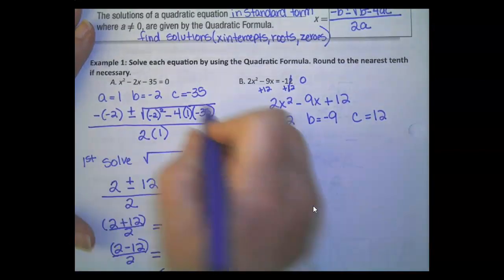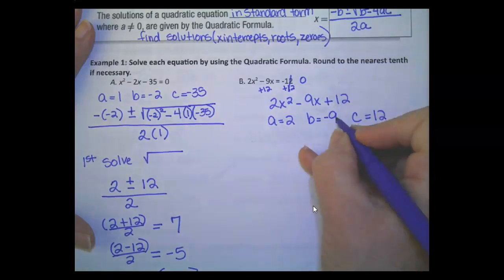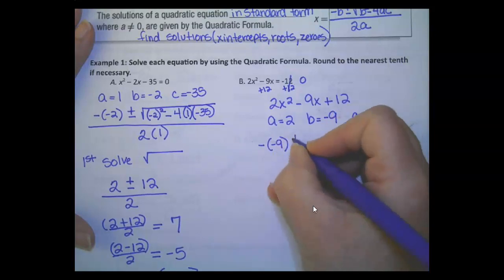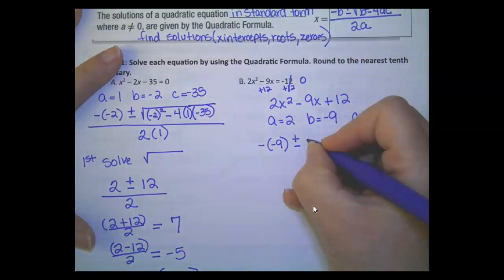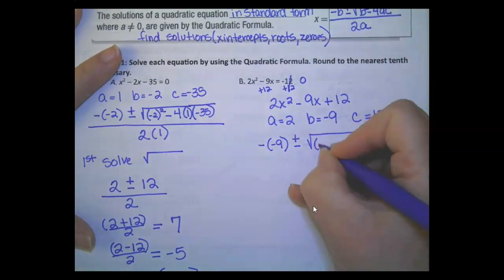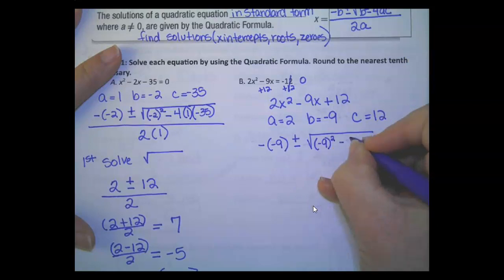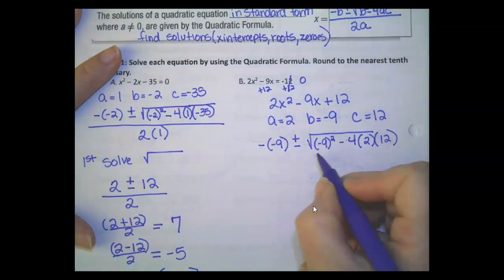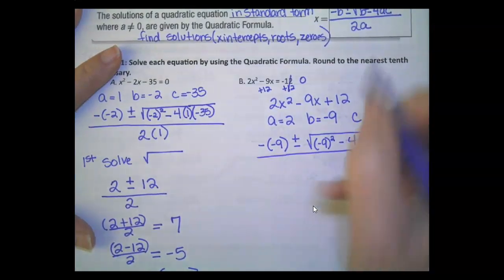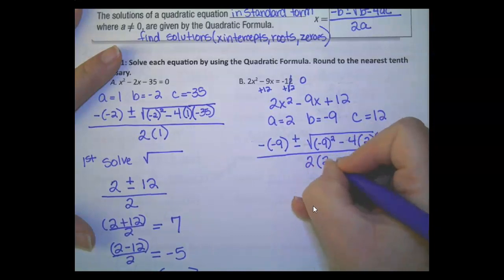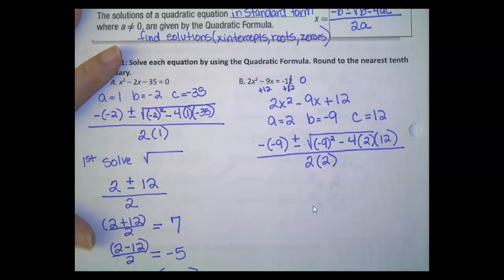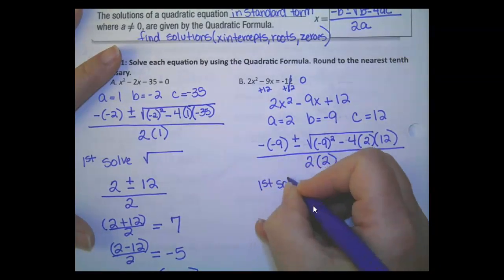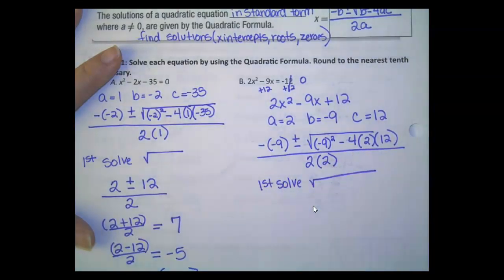All right, so let's put it all out there. My opposite of B, I'll go ahead and put it in just so you guys can see it, plus or minus the square root of my B squared minus 4 times my A value times my C value. Again, I'm going to do that part first, all divided by 2 times my A, which is 2. First, solve the square root.